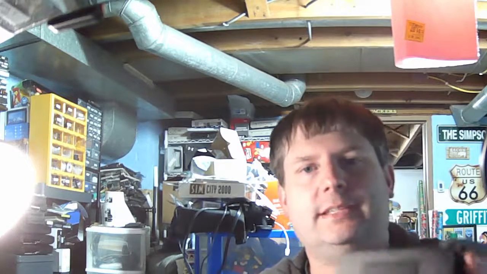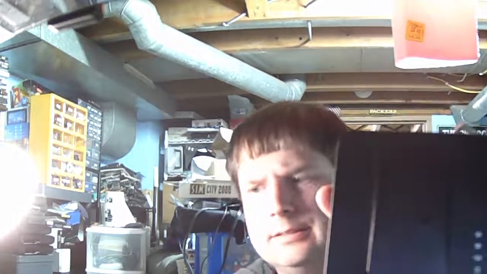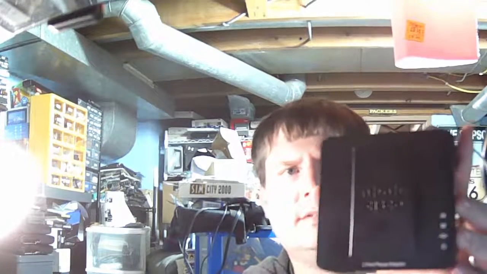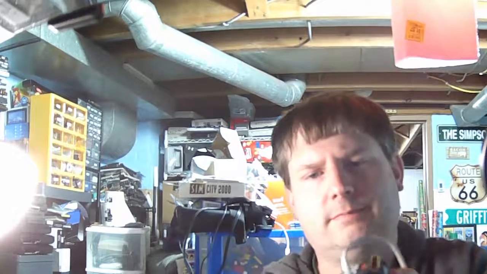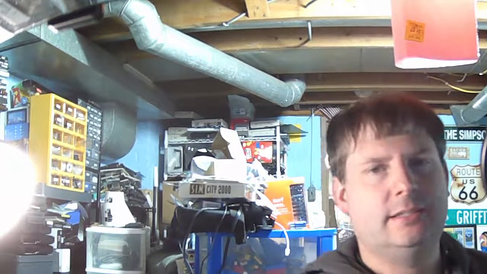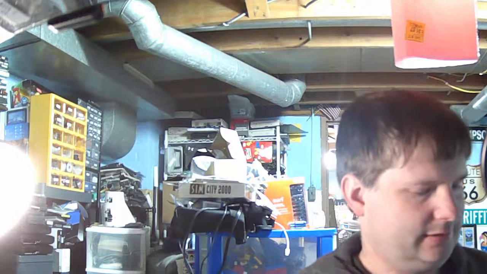And well, this is the Cisco SPA112. And as long as you got a 2 amp power brick, you should be good. But yeah, that's pretty much it.